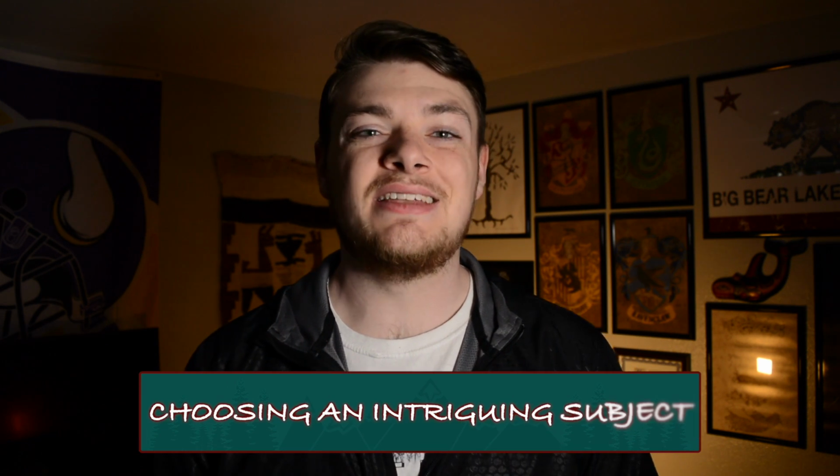So step number 1 of turning any photo into a photograph is all about choosing an intriguing subject. And this is one of the most important parts, besides actually clicking the shutter button and capturing it, is to choose that intriguing subject. Because when you take a photograph, you want to be telling a story or capturing an action or portraying some sort of mood or vibe or whatever adjective you want to use there. But yeah, so it's all about choosing an intriguing subject.